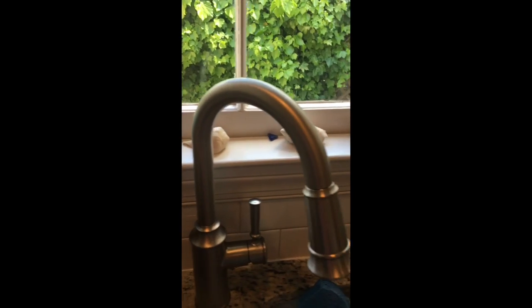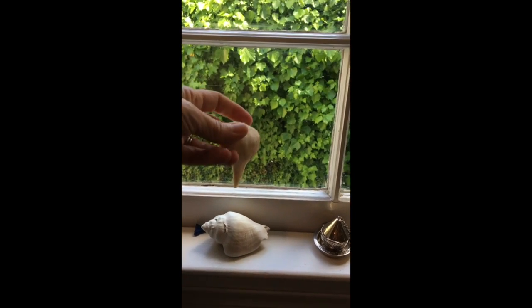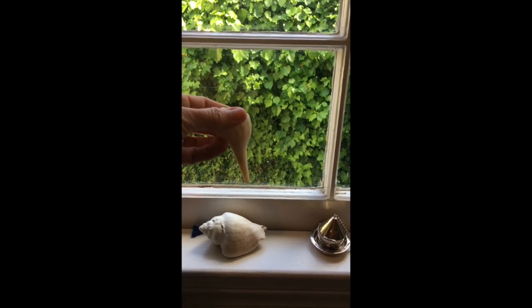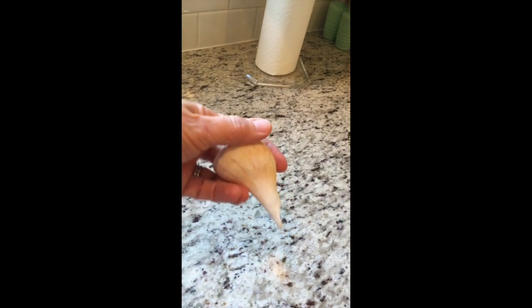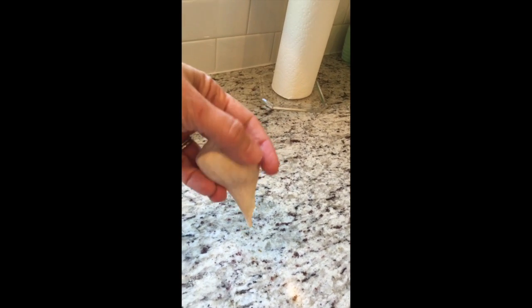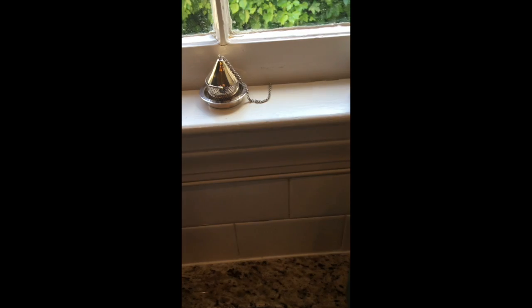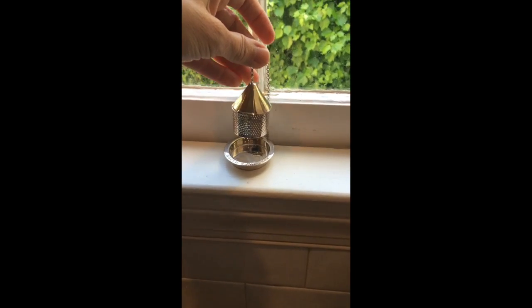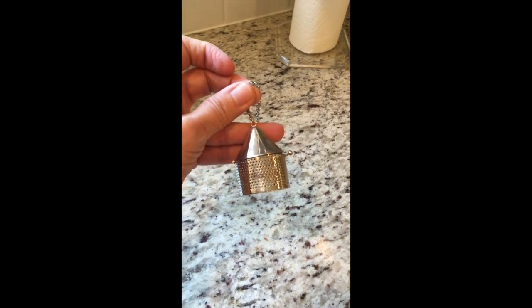Let's see what else. Wait, I just thought of this. What about the seashell? The end is sort of cone shaped, isn't it? It does have an opening in the side. Oh my gosh, and look, 3 cones up here. My little tea diffuser, the lid, that is definitely shaped like a cone.